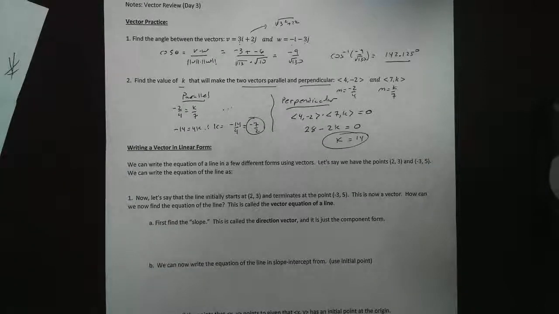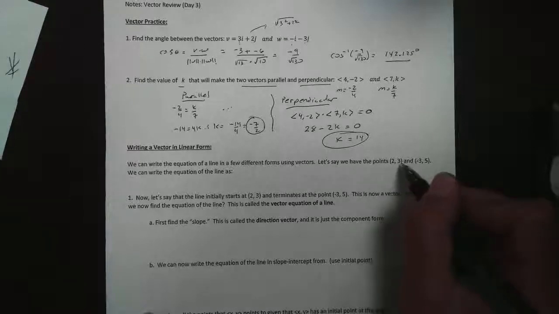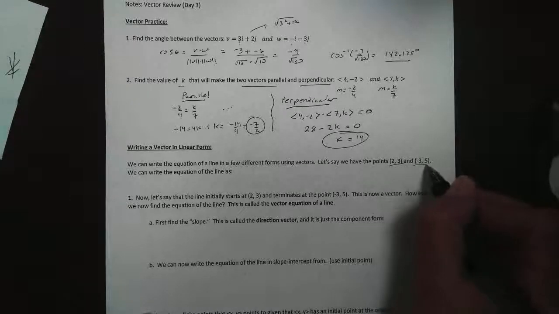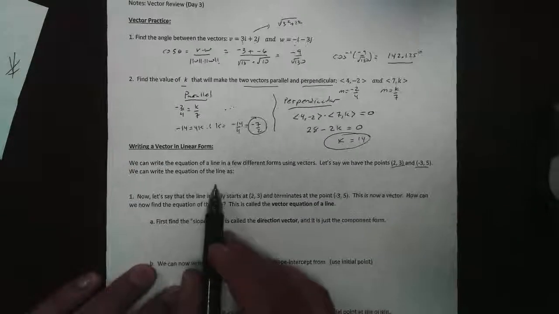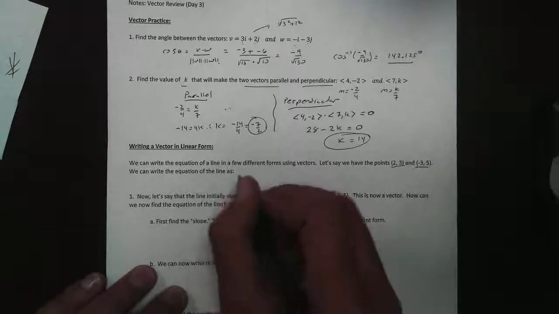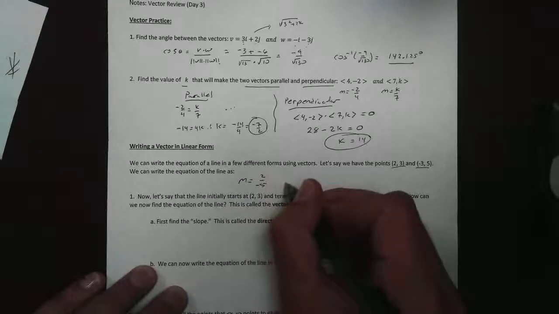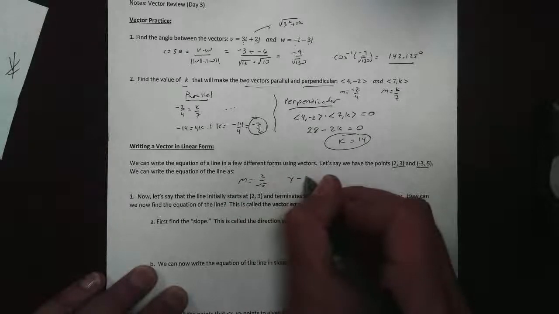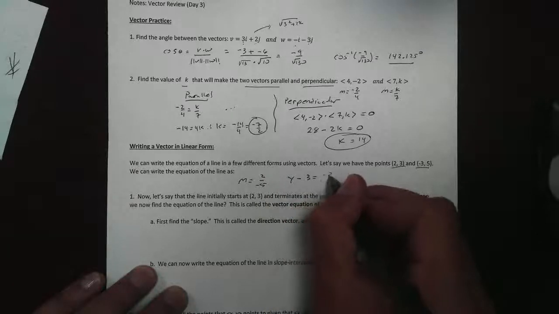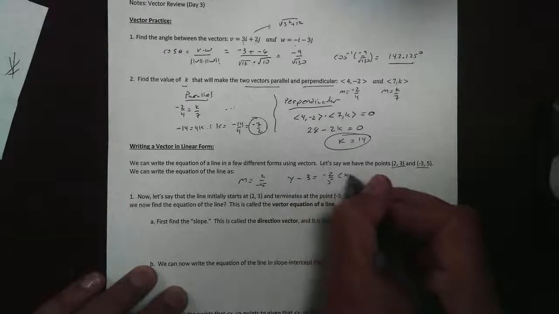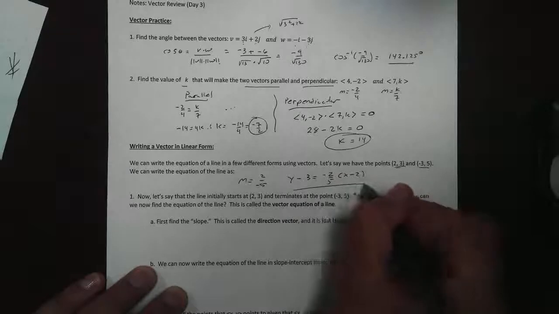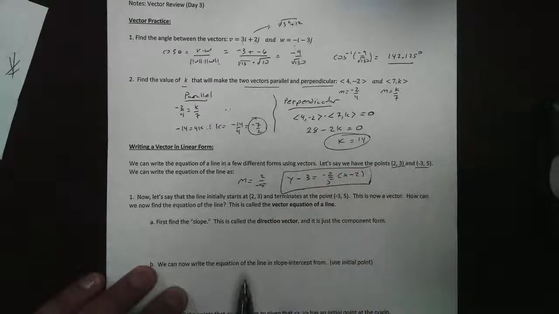We can write the equation of a line in many different ways using vectors. So let's say we have the following points, (2, 3) and (negative 3, 5). We can write the following line in terms of a line, y equals, my slope is negative 2/5. So my equation of my line would be y minus 3 equals negative 2/5 times (x minus 2). That would be our equation of a line from Algebra 1.